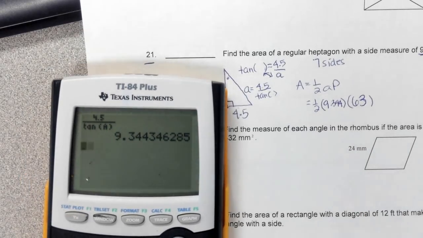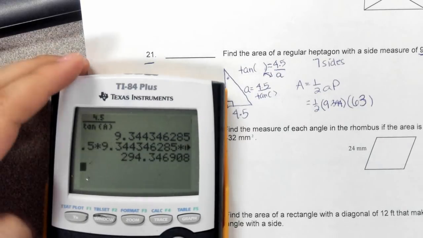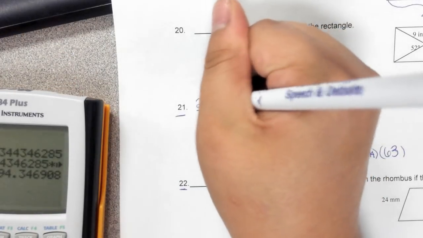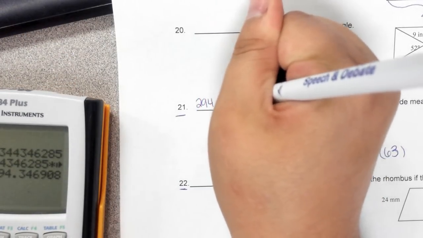So now I'm just doing this. 0.5 times apothem times 63 gives me 294.347. Super ugly.